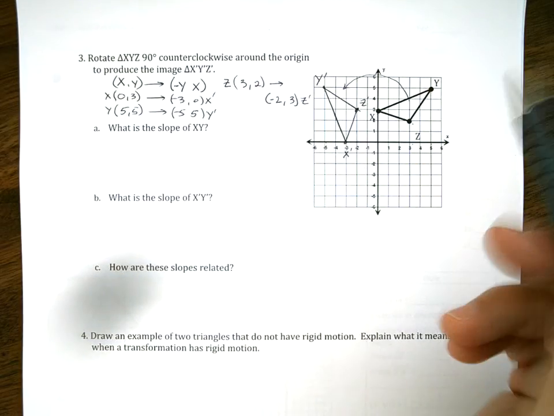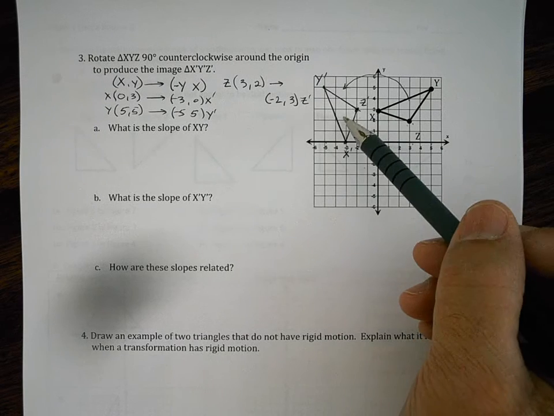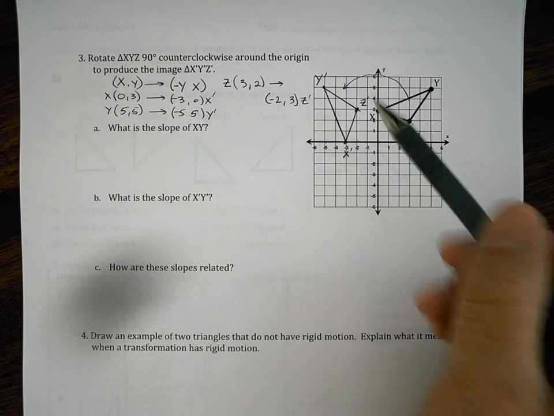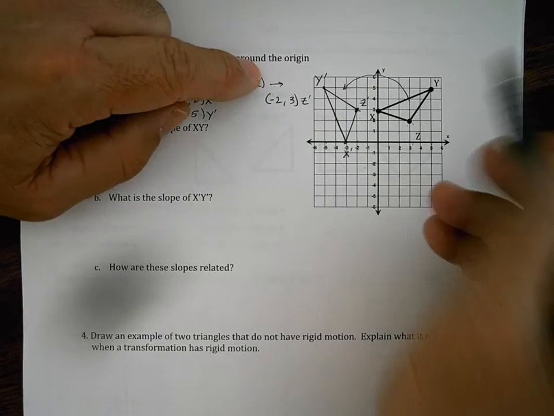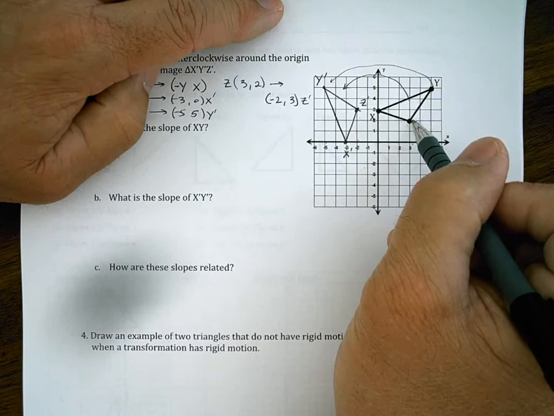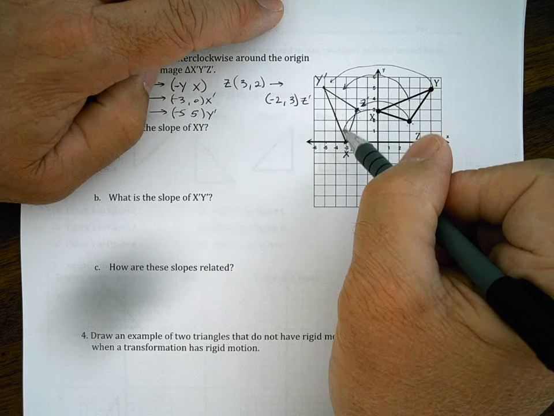And we have triangle XYZ rotated 90 degrees counterclockwise to triangle X prime Y prime Z prime. So you can see Y is kind of up in the corner, so it traveled over here. You can see that Z traveled here and X traveled over there.